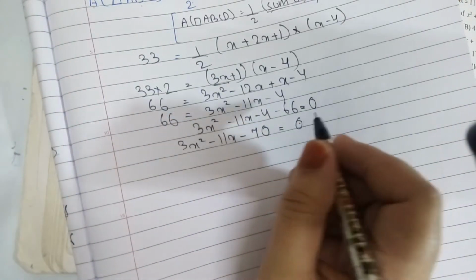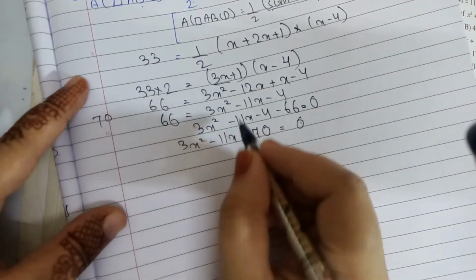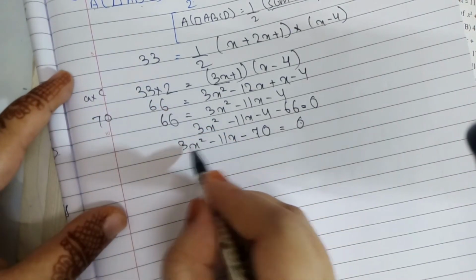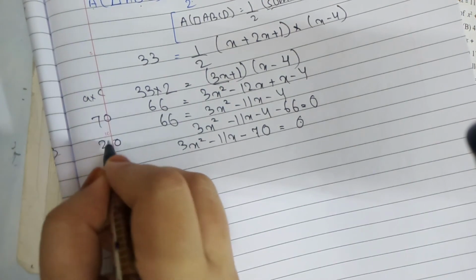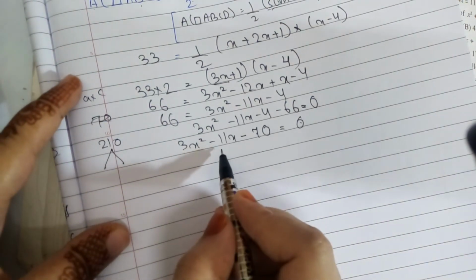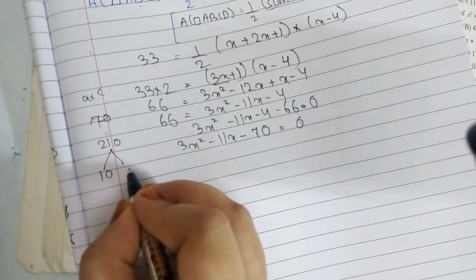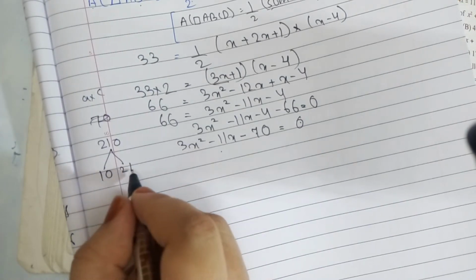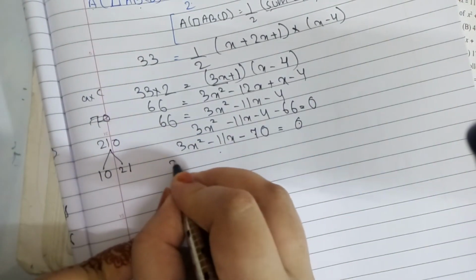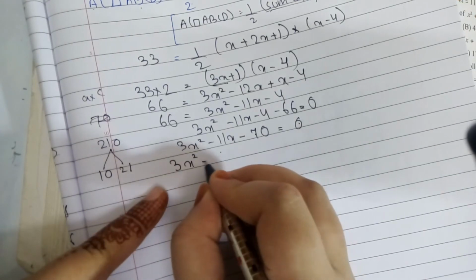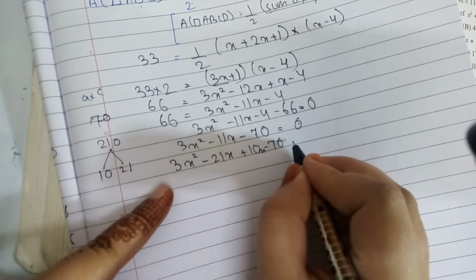Now let's solve this quadratic equation. First we will take a multiplied by c, that means 3 multiplied by 70, which is 210, 3 sevens are 21. That means we want the factors of 210 so that we can achieve the middle term, that is 11. For this we can take the factors 21 and 10, and 21 minus 10 will give us 11. So we will write 3x square minus 21x plus 10x minus 70 equals 0.